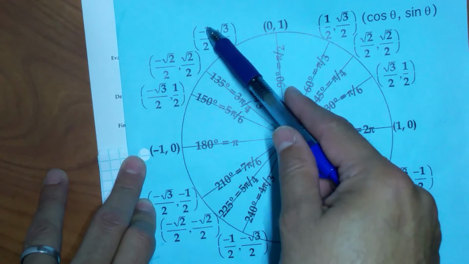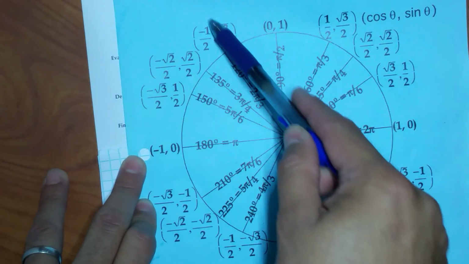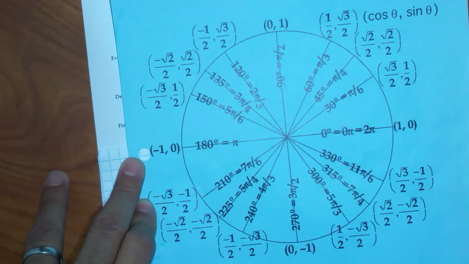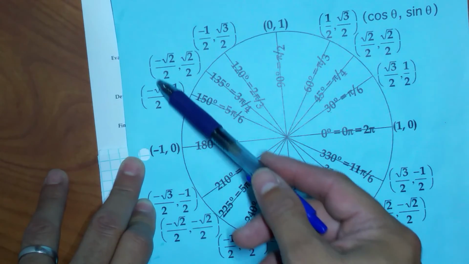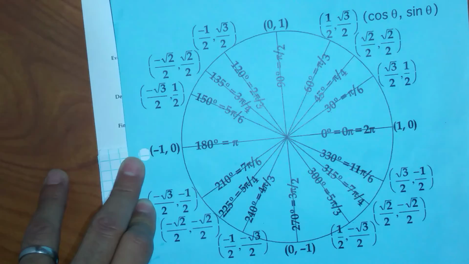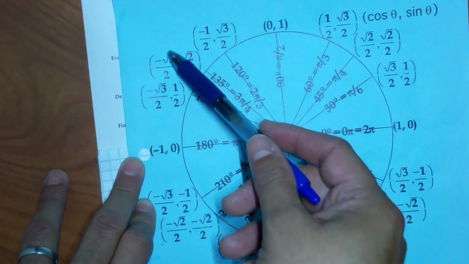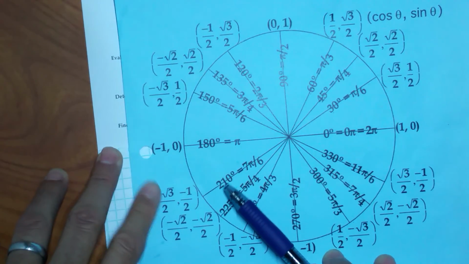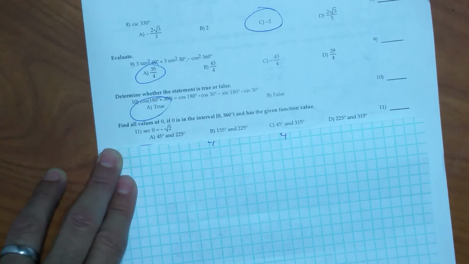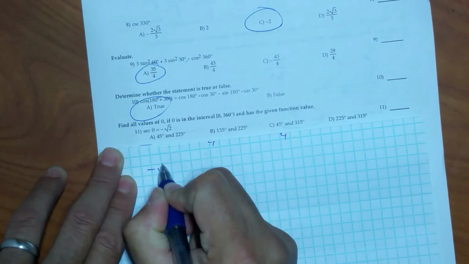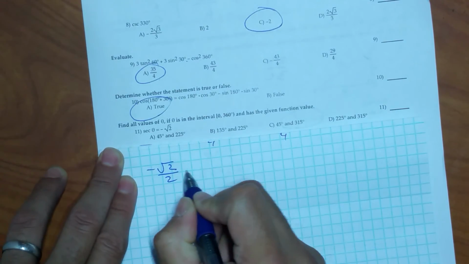So now I only have a couple different combinations. So the reciprocal of negative 1/2 would give me negative 2, wouldn't it? So the reciprocal of this one or this one. So do you think it's going to be this one? No, because that's probably going to have a radical 3 in it, isn't it? But this one, let's try this one right here. Let's try the reciprocal of negative radical 2 over 2.